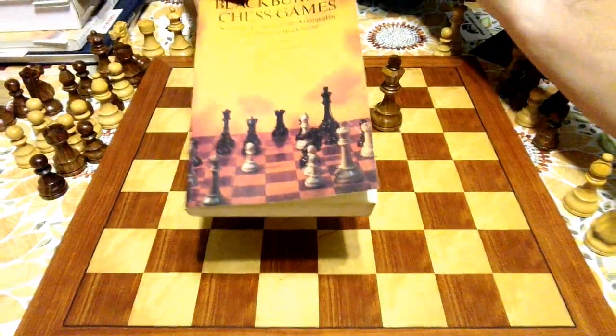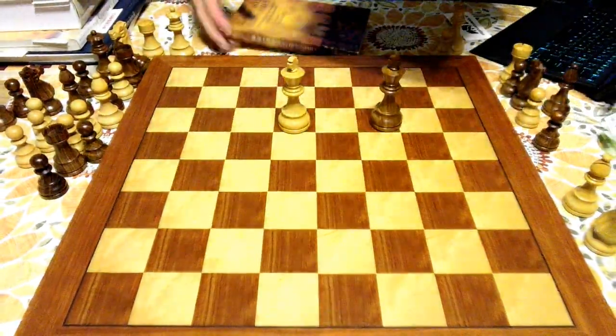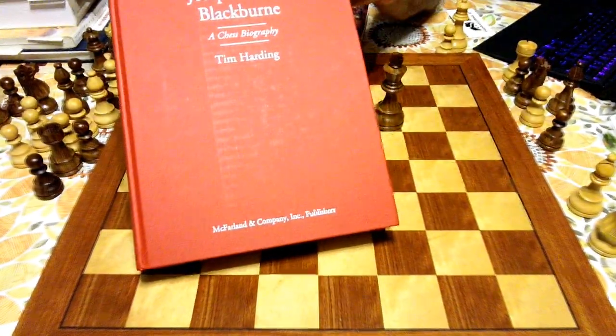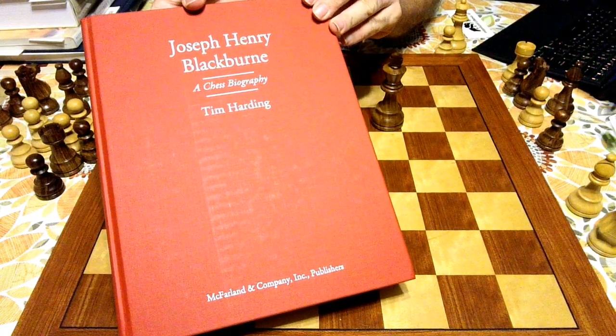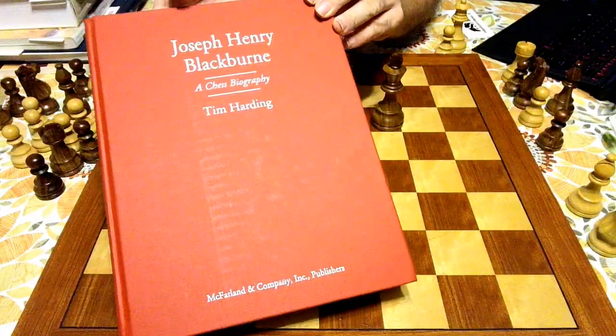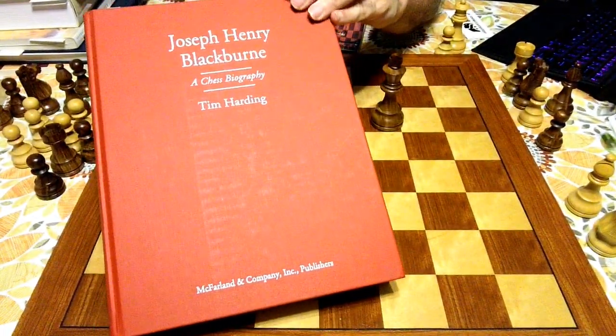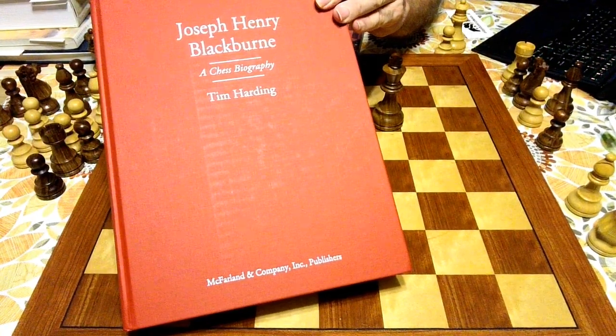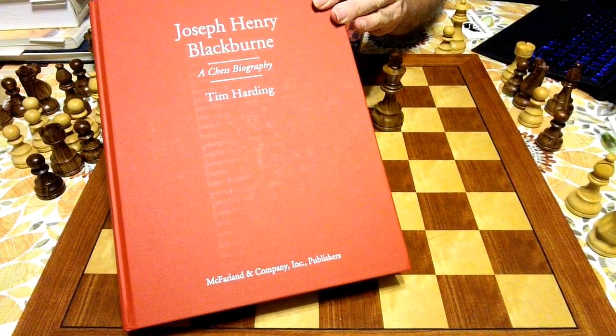But in reality, there is another book on Blackburn that is really beautiful, made by McFarland. This is a chess biography. It's huge. It has probably more than 1,200 games.